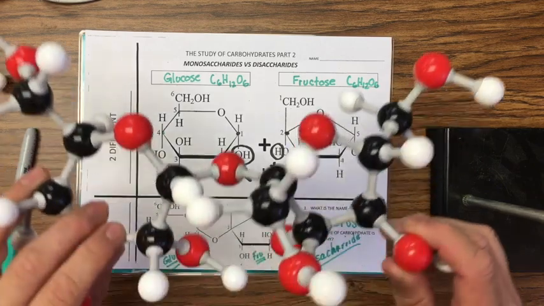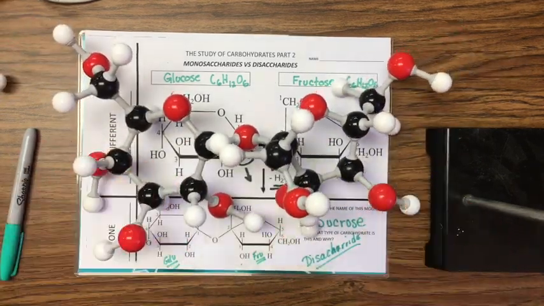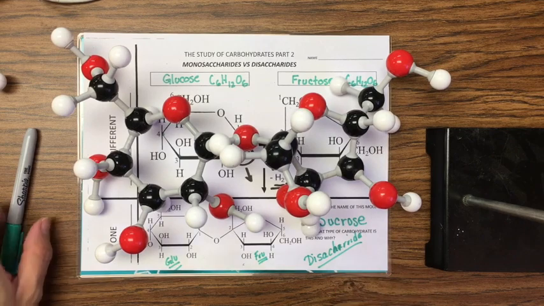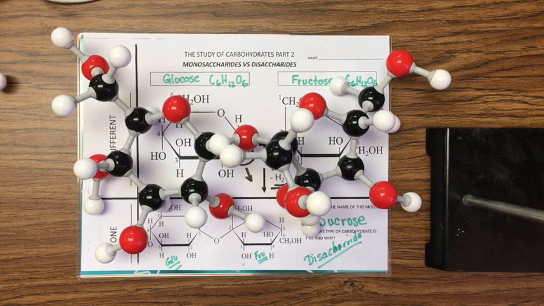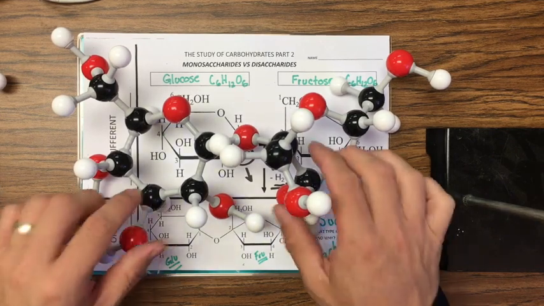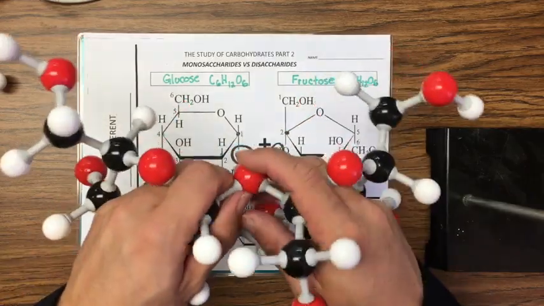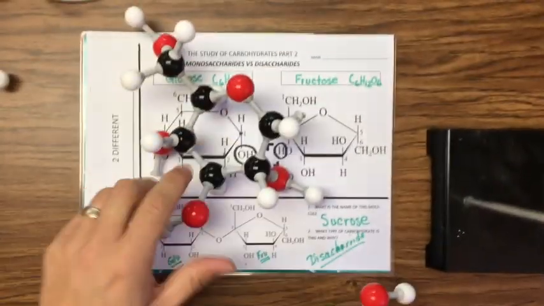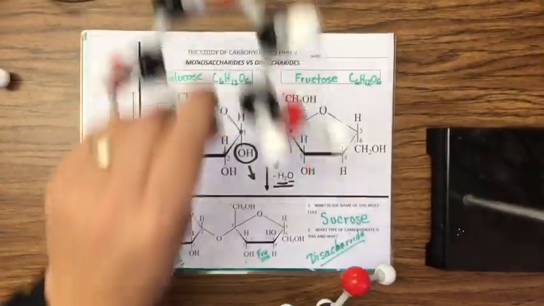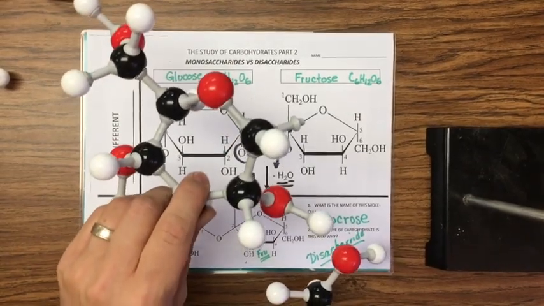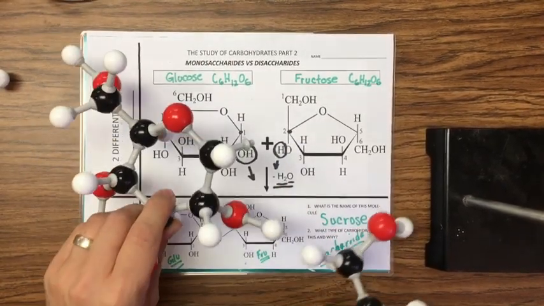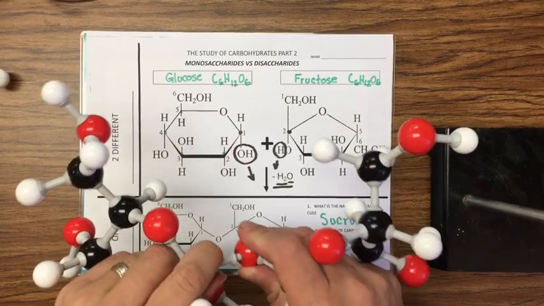So hopefully this helps. There it is, your sucrose molecule. This is actually the sugar that you eat all the time, and when it goes into your body, your body breaks up this molecule, and this glucose goes into your cells, and your cells use it to recharge your batteries.